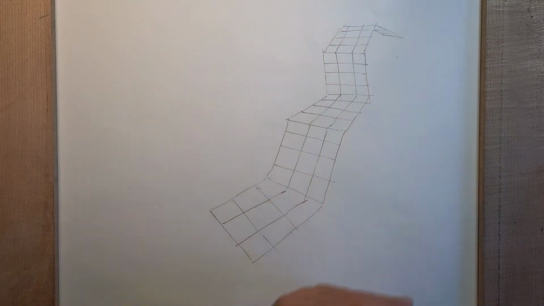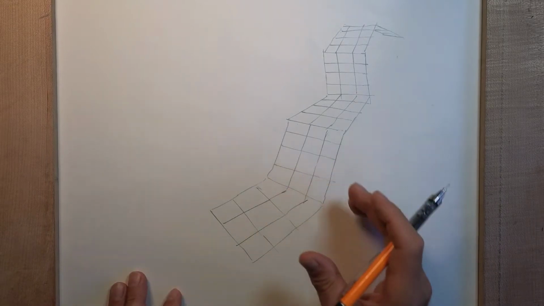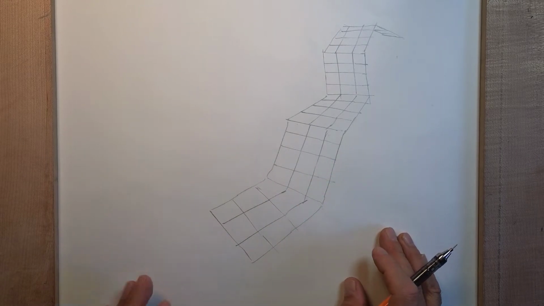Okay, and so I'm starting to think of a space here.